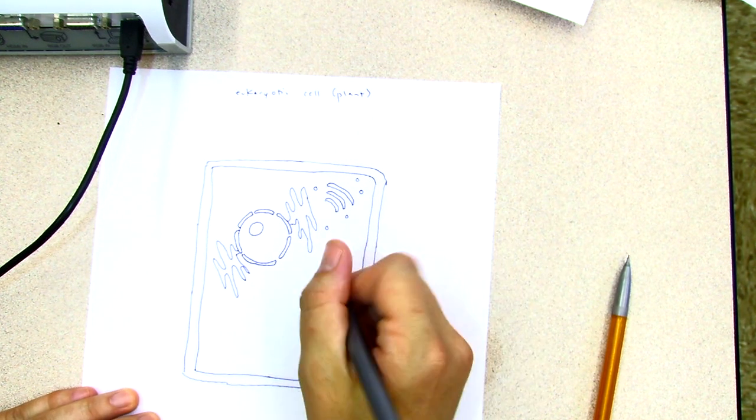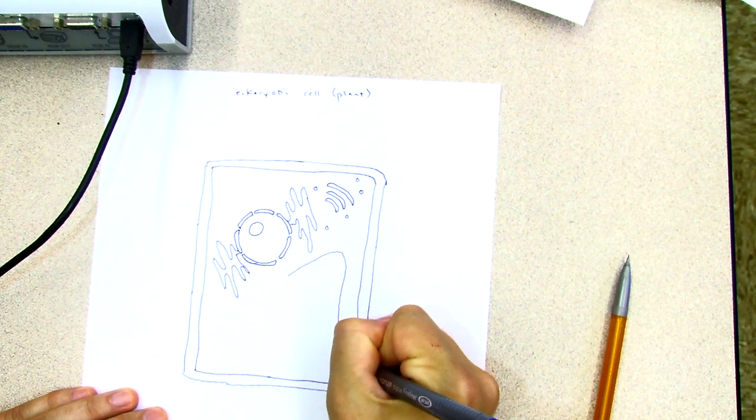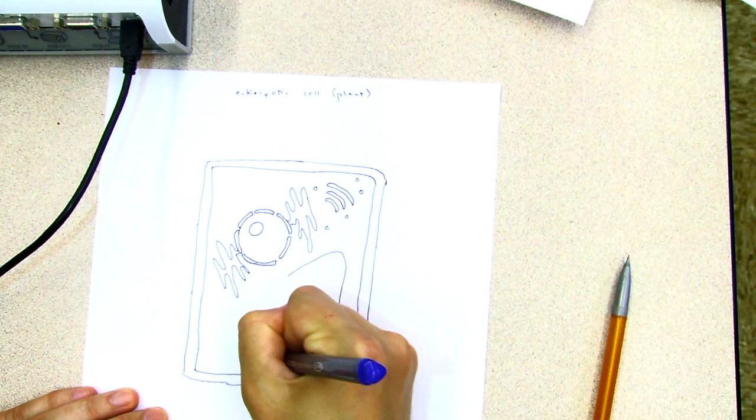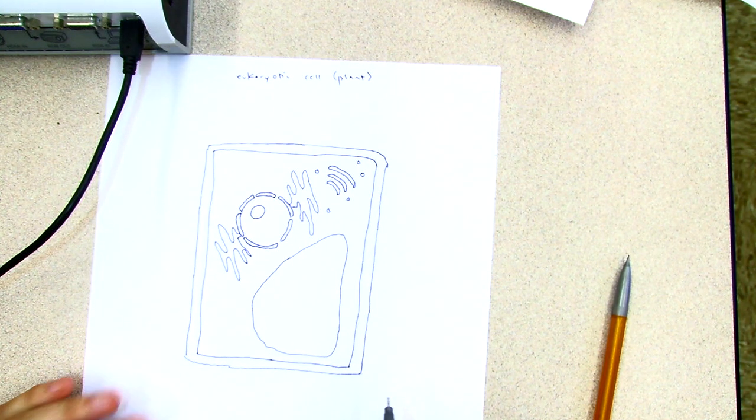Because this is a plant cell, we definitely need a large central vacuole. Don't stress about the shape too much. The central vacuole is full of water, and it maintains the rigidity of a plant cell. So if you think about biting into some celery and you hear that crispy crunch, and you might squirt some water at somebody who's close to you, that crispy crunch is because of the rigidity or the hardness of the cell wall.